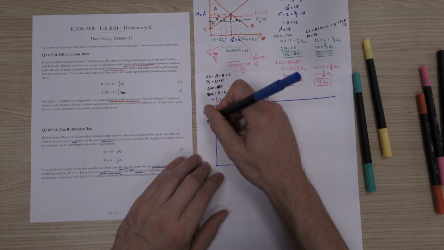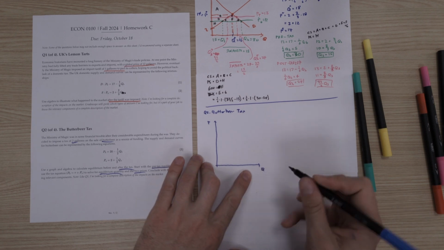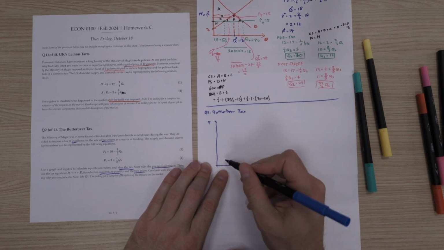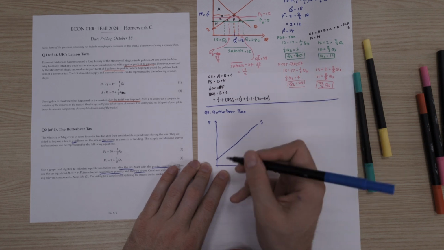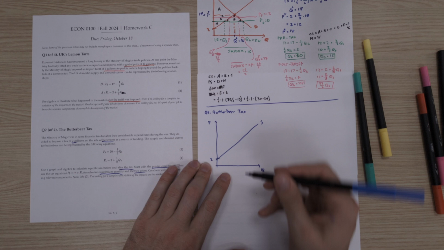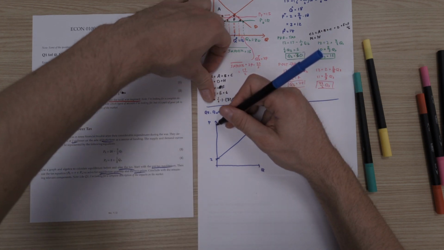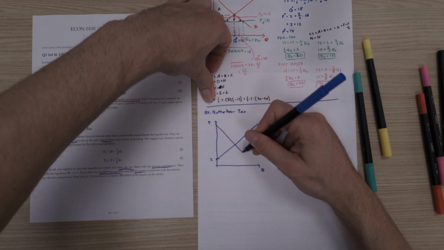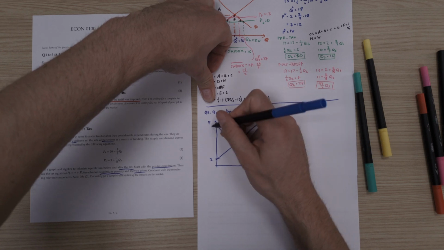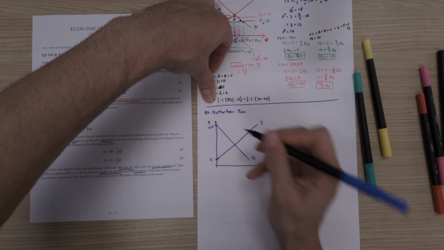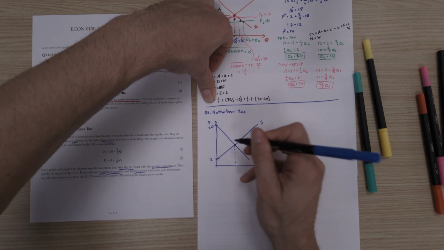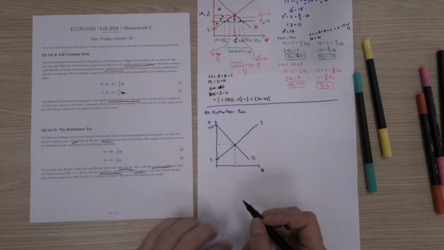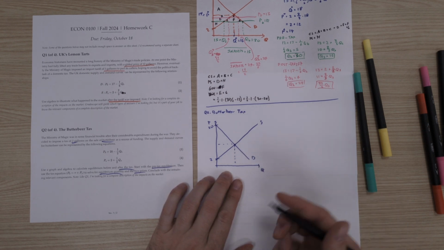So on the vertical, we have price. Horizontal, we have quantity. Our supply curve looks like this. Horizontal at 2, or sorry, vertical at 2. We have a downward sloping demand curve with a vertical intercept of 20. So our initial equilibrium happens here. And then we'll talk about the tax once we get there.